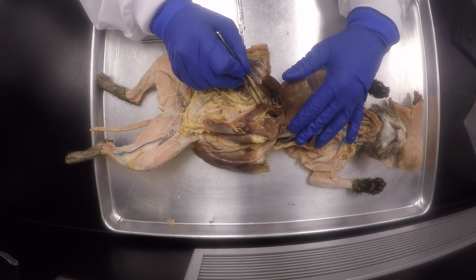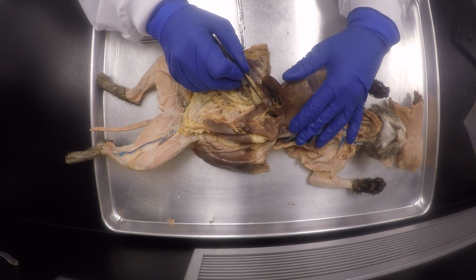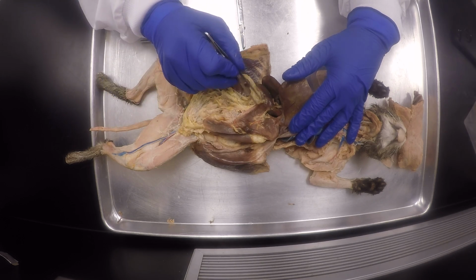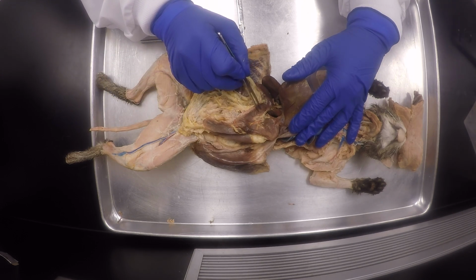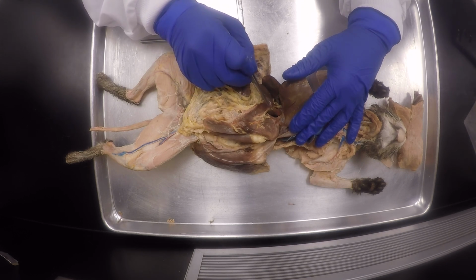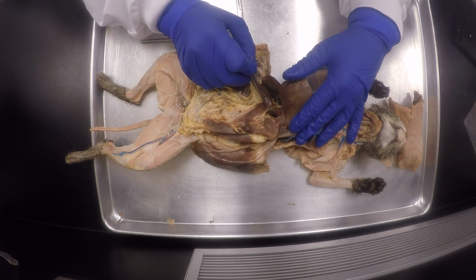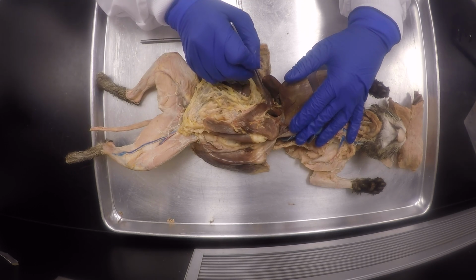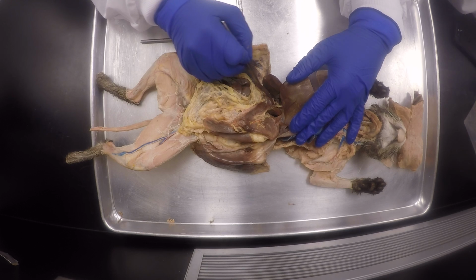This is called the pylorus, or the pyloric region, sometimes called the antrum, but just know it's the pylorus or the pyloric region. And you see how it kind of gets indented right here? So this is the pyloric sphincter, okay? And the pyloric sphincter regulates gastric emptying into the duodenum, which is the first part of the small intestine.